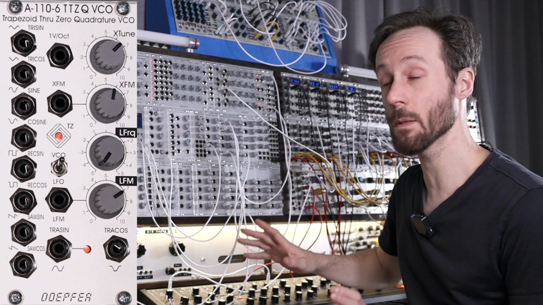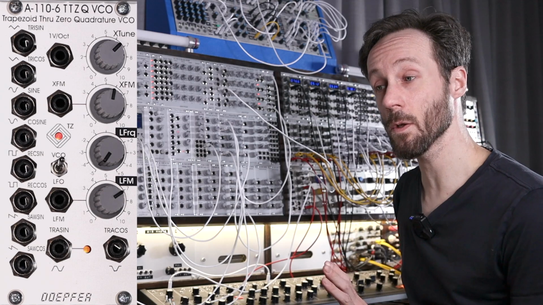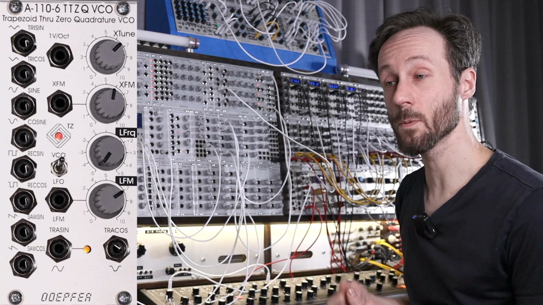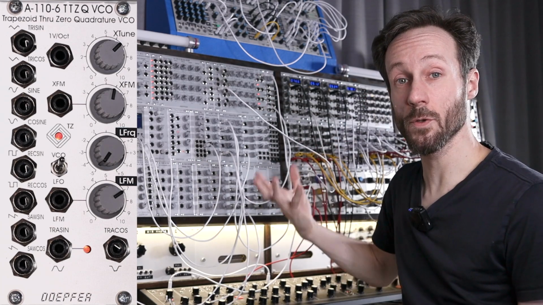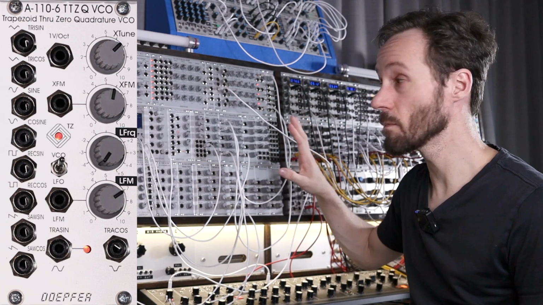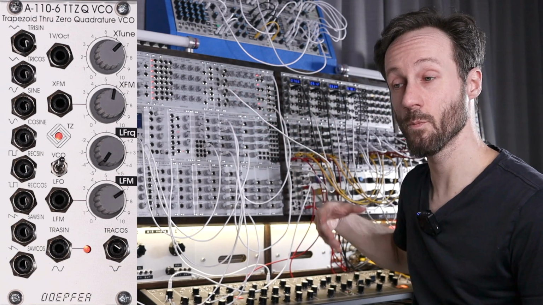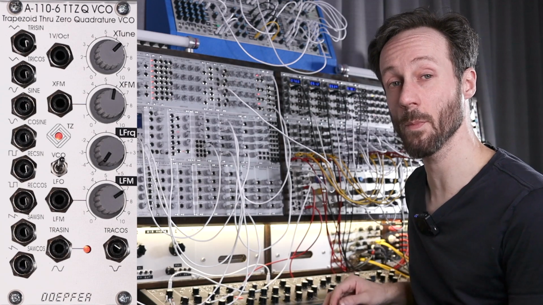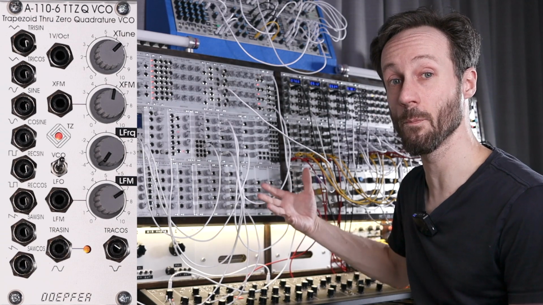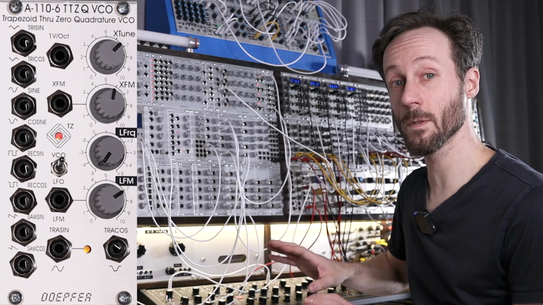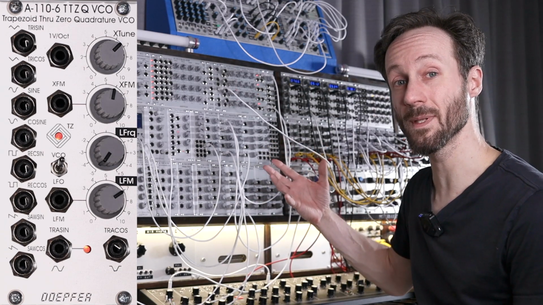There are not too many, but still, you got the 1 volt per octave input, and it's also connected to the bus, which you can disconnect with a jumper on the back. It receives control voltages over the bus. I'm using the bus axis to send pitch CV coming from the Matriarch to all my oscillators that receive CV over bus. I did a video on the bus axis. You can look it up if you want to know more about how that works.